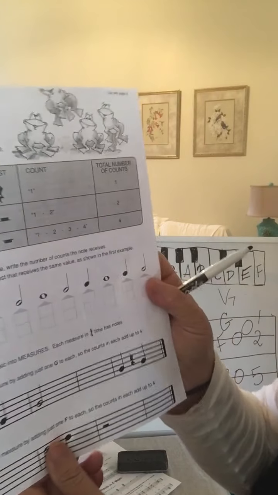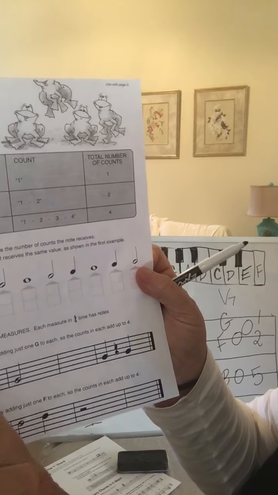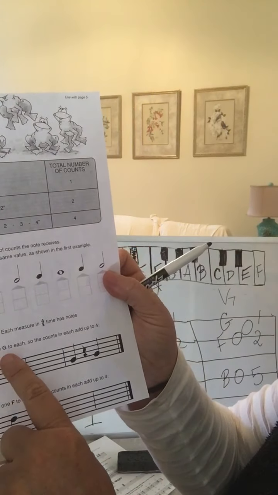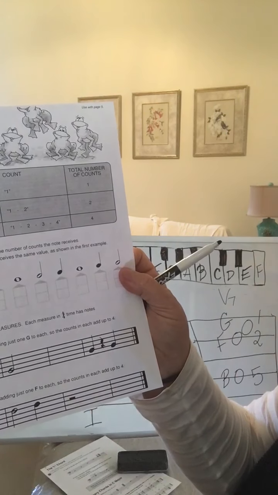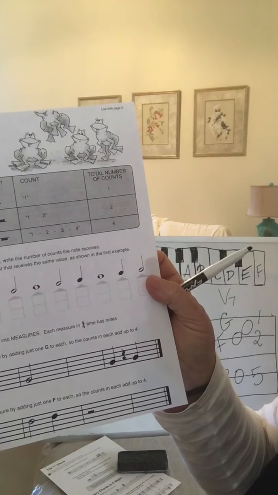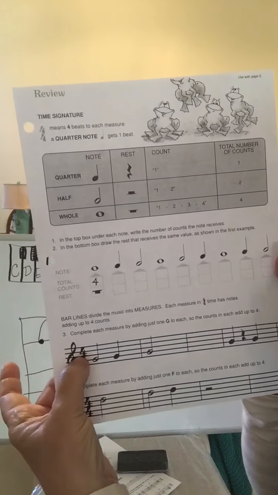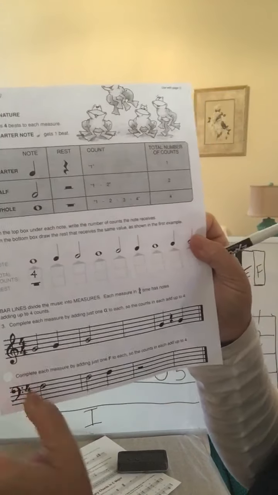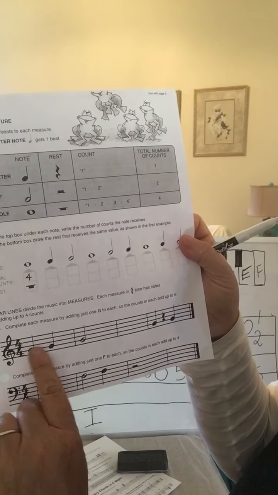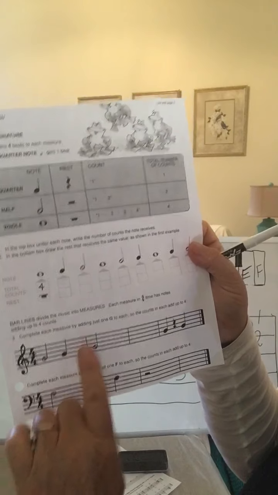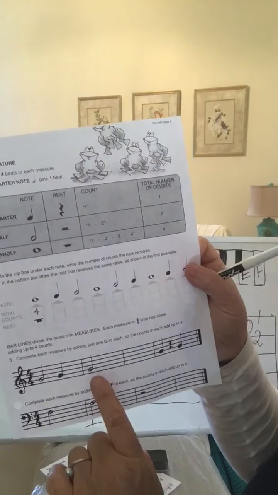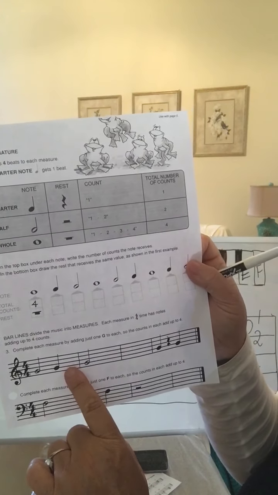Now this last part that you do, it says be sure to read your directions. You can only draw in 1 G to complete the measure. The time signature on the top says we need 4 beats. Well, this first measure has a half and a quarter. 2 plus 1 is 3. So we need 1 more quarter note. So you draw a quarter note G.